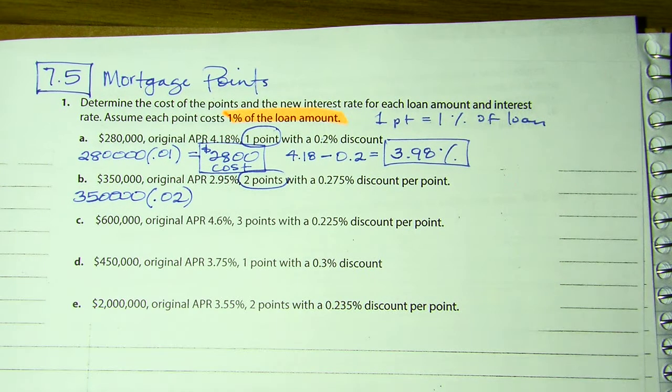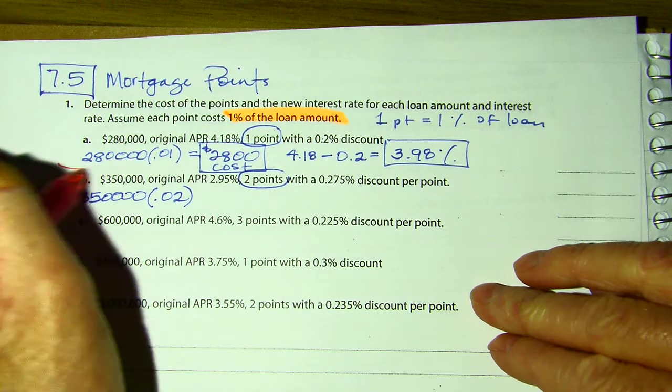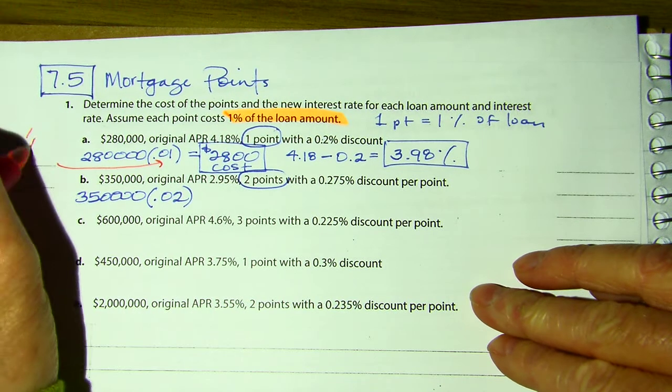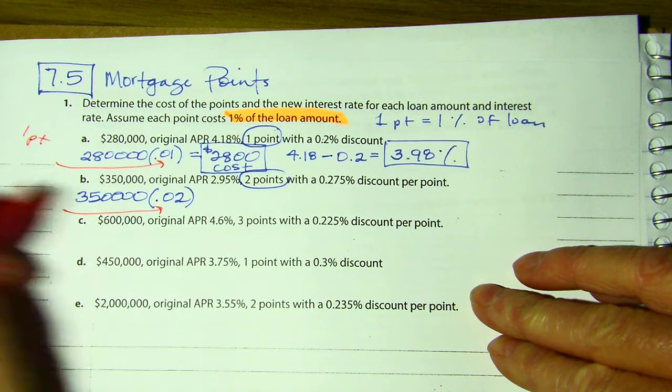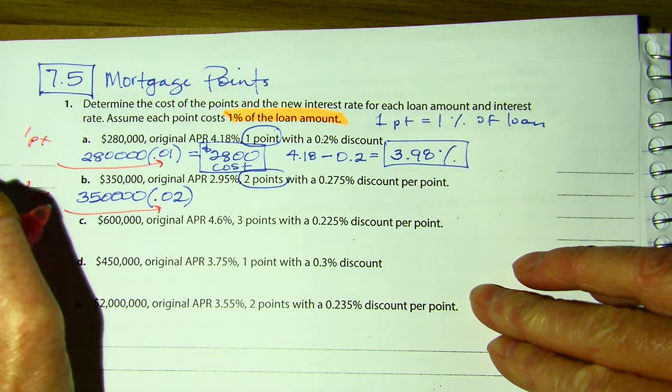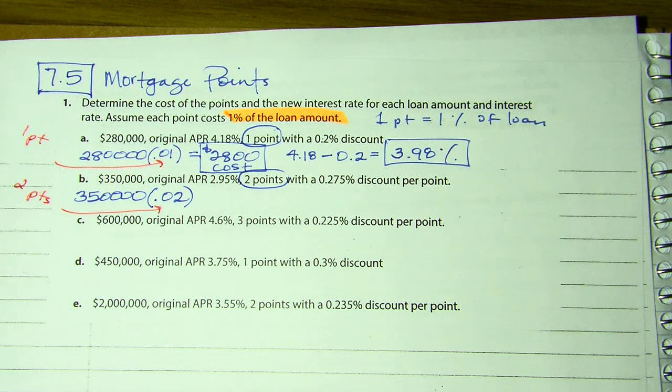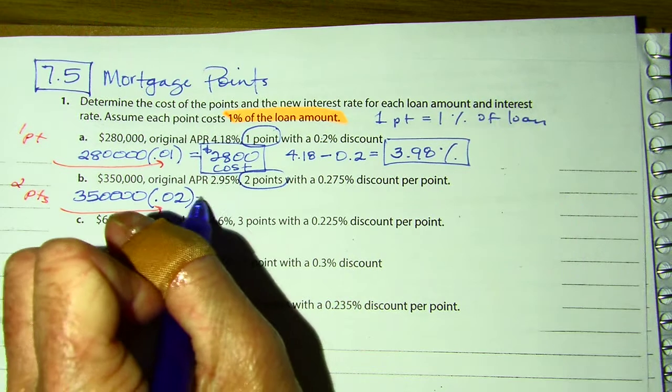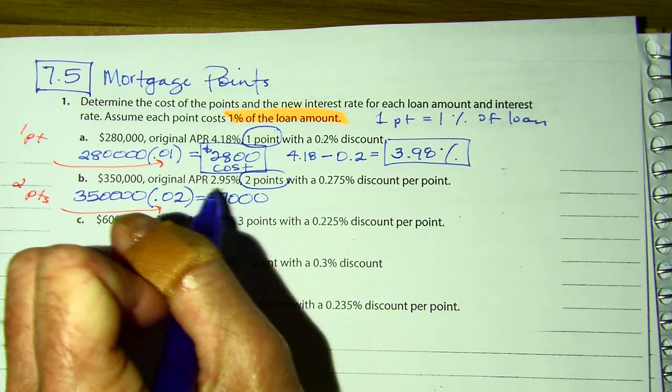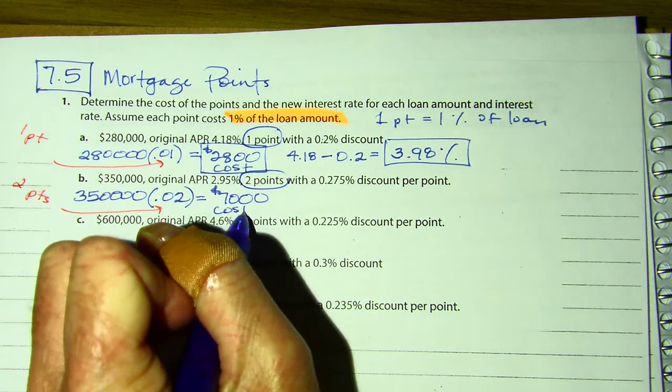So let me go over this. I multiplied by 0.01 before because I was only purchasing 1 point. I'm multiplying by 0.02 now because it says I'm purchasing 2 points. When I multiply that out, I get a cost of $7,000. So this is the cost.